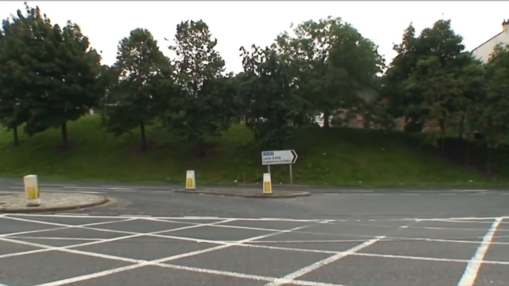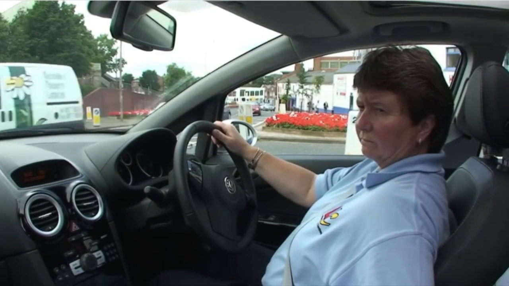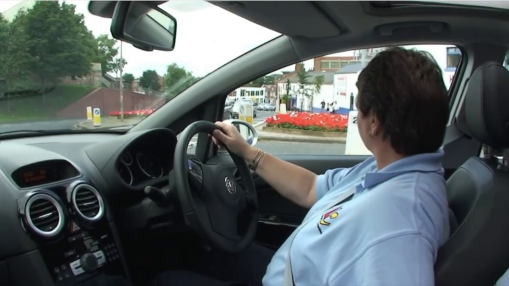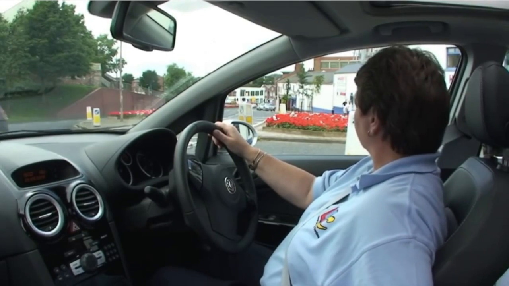Keep looking in both directions. If a pause becomes a wait, apply the handbrake, then prepare the car to move. Be patient. Don't take unnecessary risks. A safe gap will appear eventually.